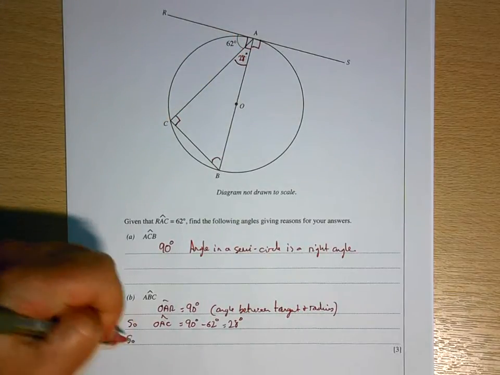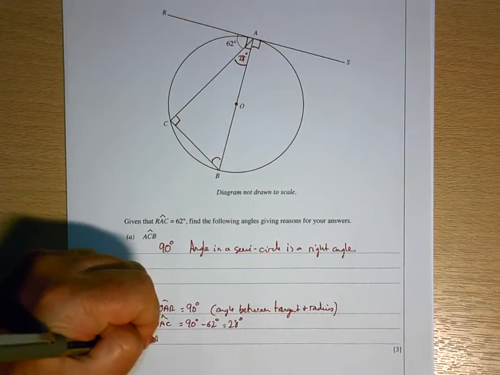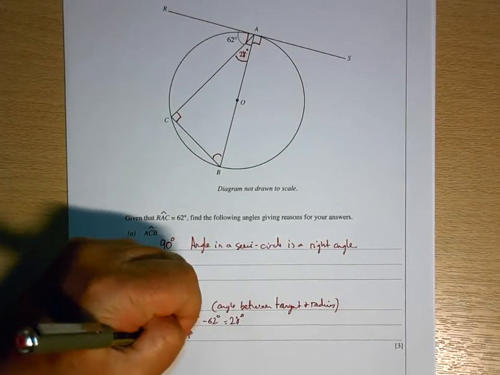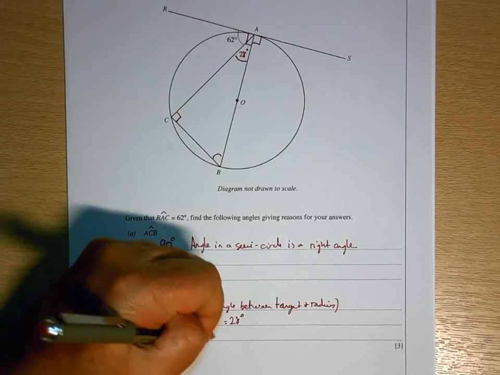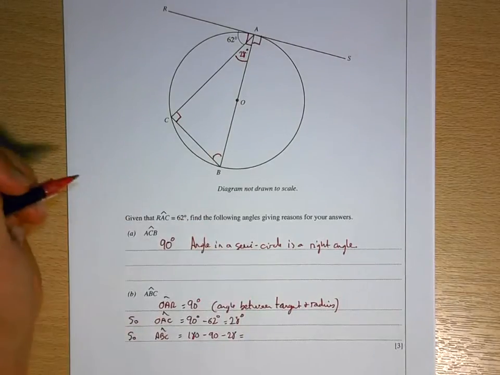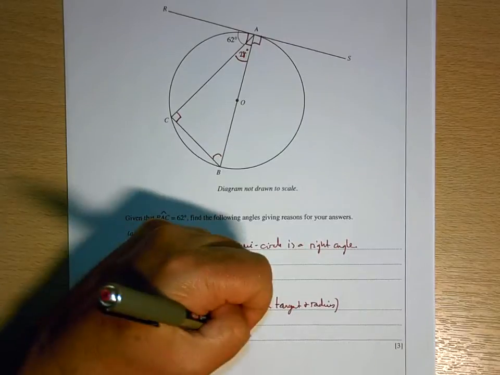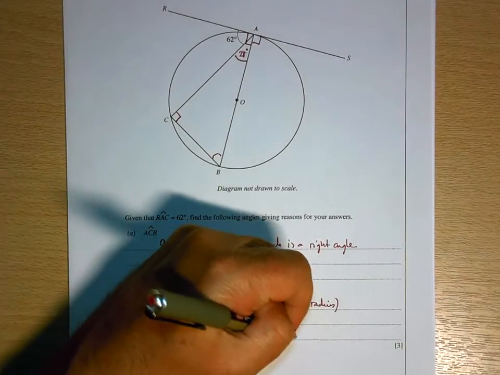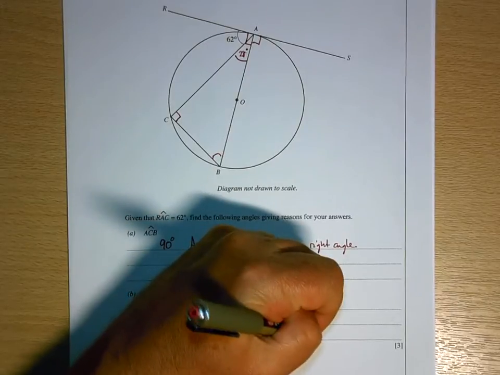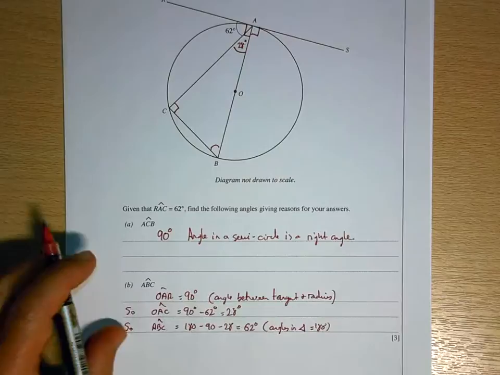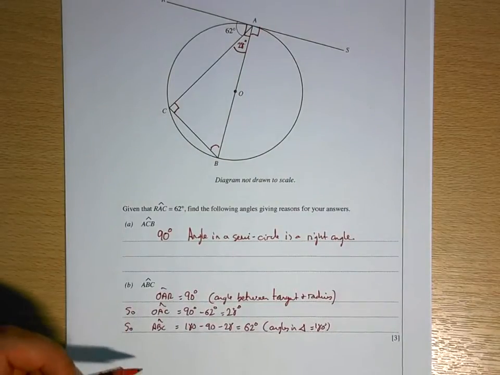So angle ABC equals 180 less 90 less 28, which is 62 degrees. Angle in triangle equal 180. So that's one way of working that out.